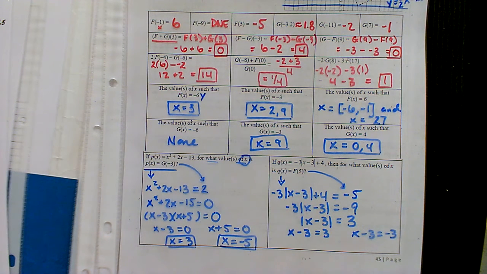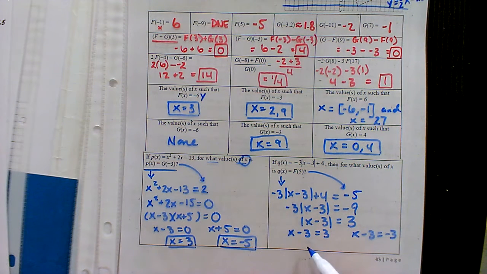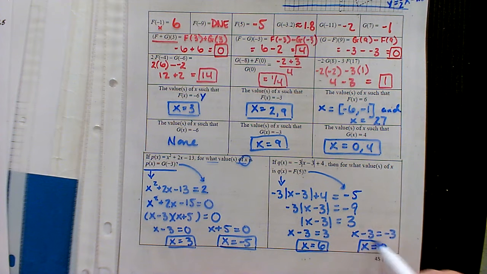An absolute value changes anything negative into a positive, and anything positive stays positive. So equaling 0 doesn't matter. We're just going to break apart that absolute value into a positive 3 or negative 3 option. So solving individually looks like we get 6 or 0.